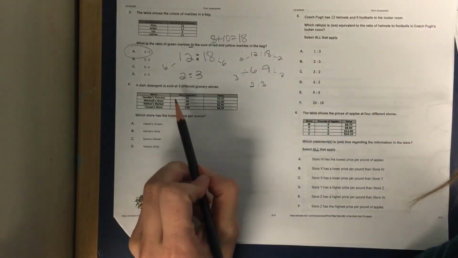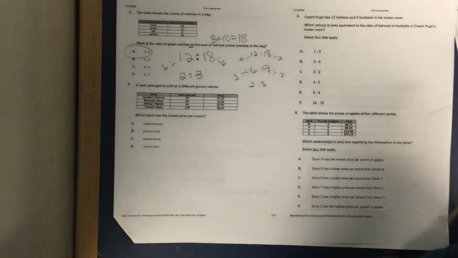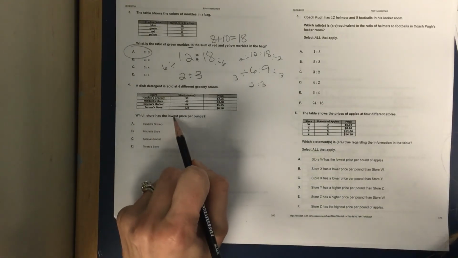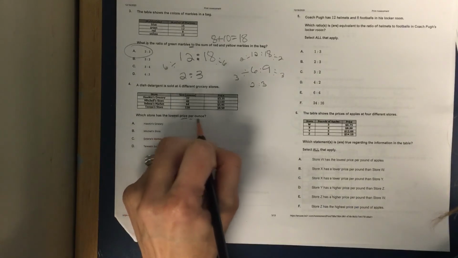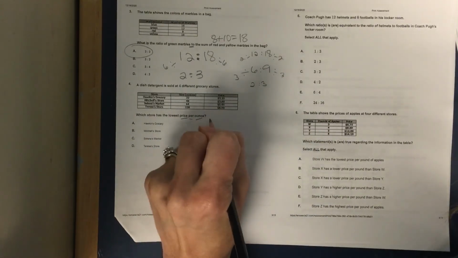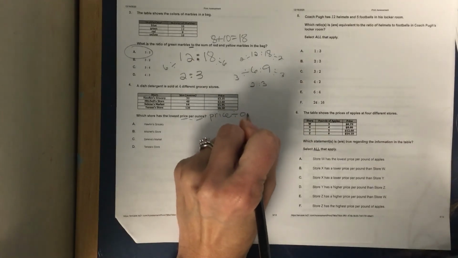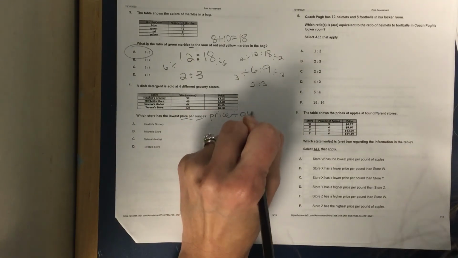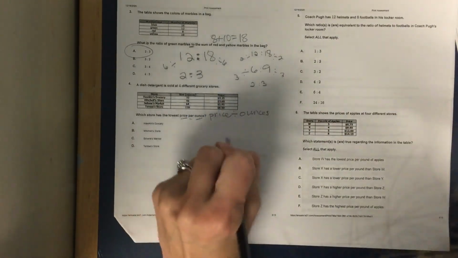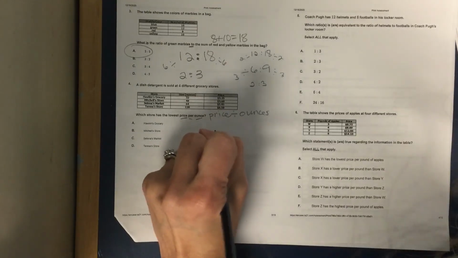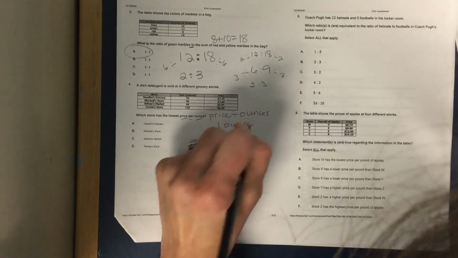A dish detergent is sold at 4 different grocery stores. So you have Hawkins, Mitchell's, Selena's, and Teresa's store. Which store has the lowest price per ounce? When we're trying to find price per ounce, we're going to divide price divided by ounces, or the size. Because we're trying to find the price per ounce, which is 1 ounce. So we're going to divide it out and find how much it's going to cost for 1 ounce.